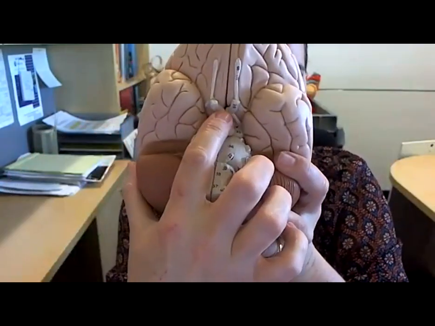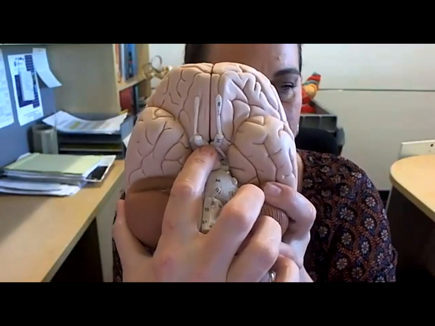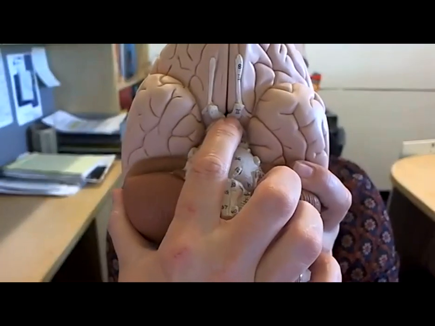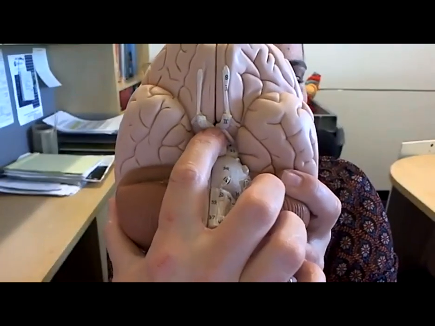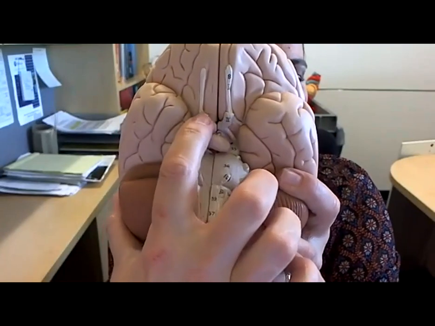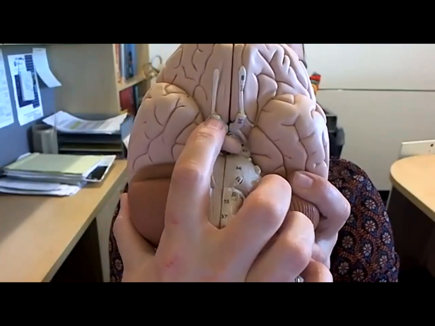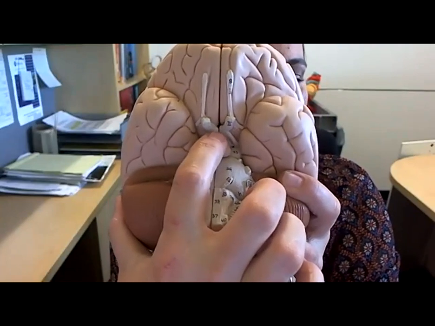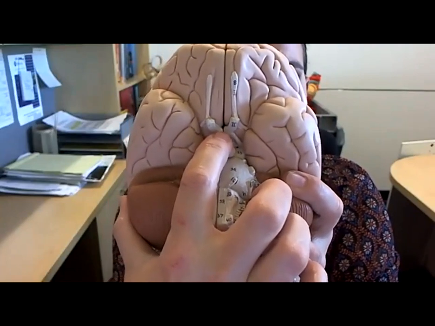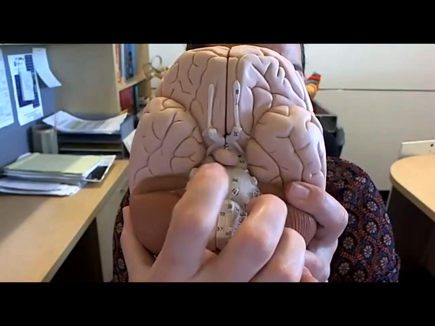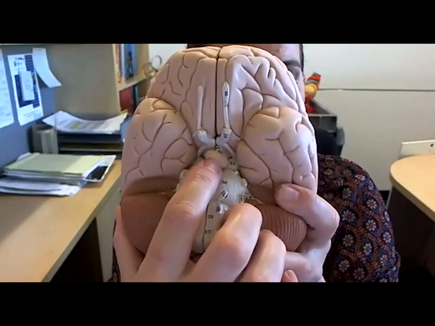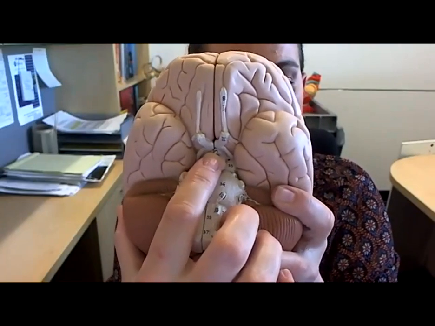And then this white bridge between the two optic nerves is your optic chiasm. And then again, the little ball that hangs down is your pituitary gland.